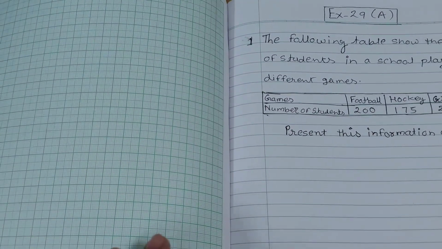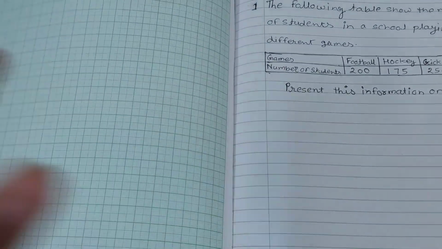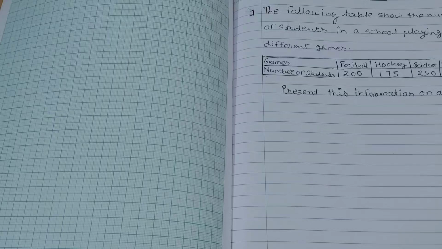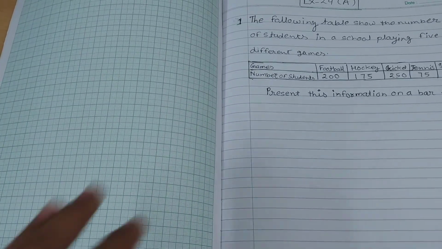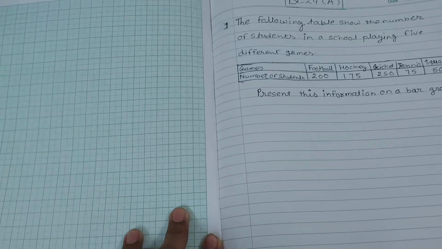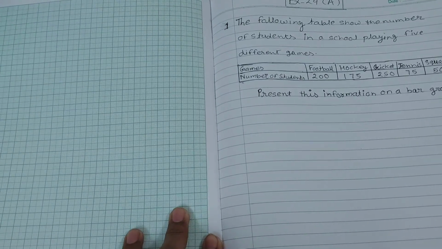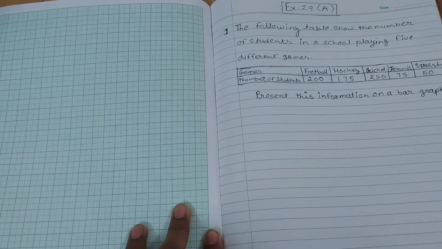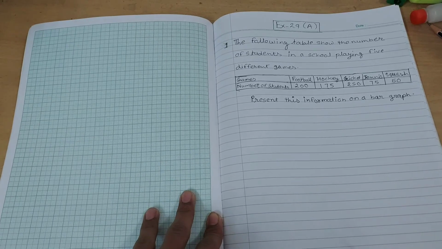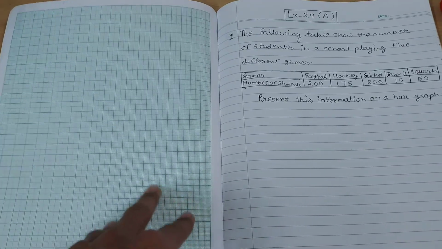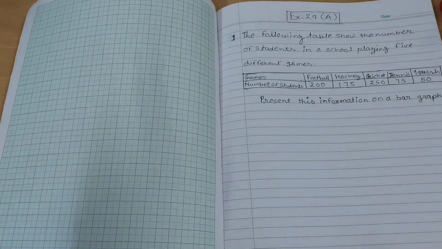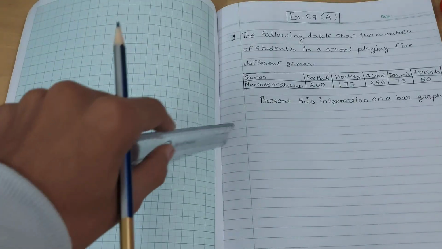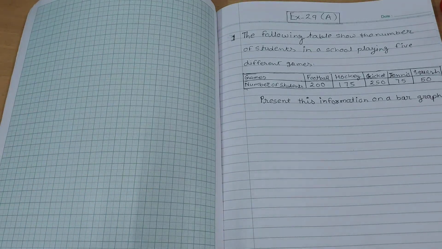What do we need to do now? We will be doing a simple thing: you can see my graph paper right here. We will be marking a few axes on this graph, and then I will be drawing the whole bar graph on it. If I take the help of the ruler and the pencil, I have to mark the axes, x and y axis.